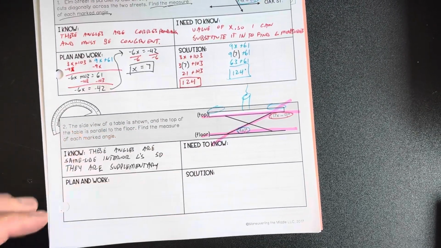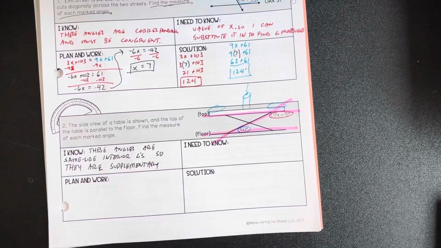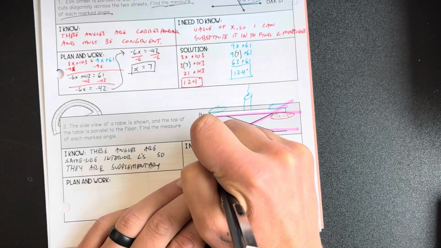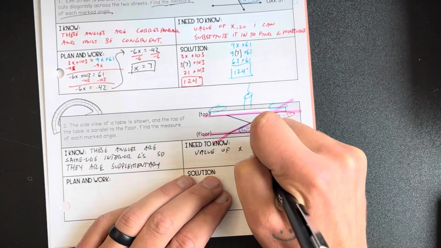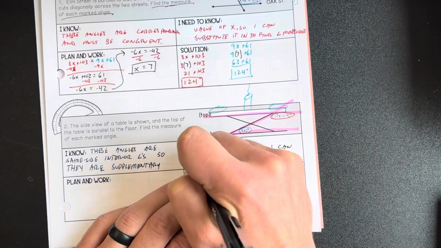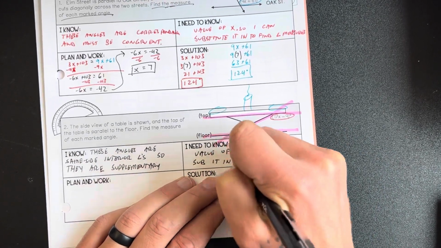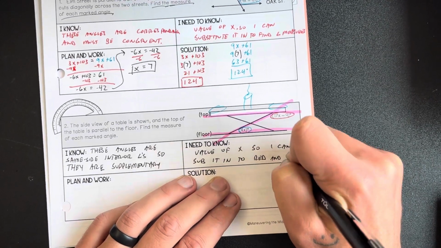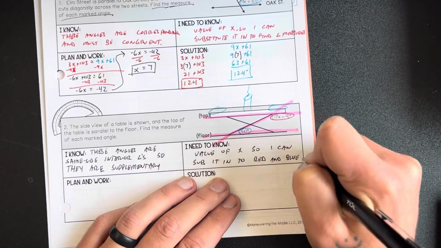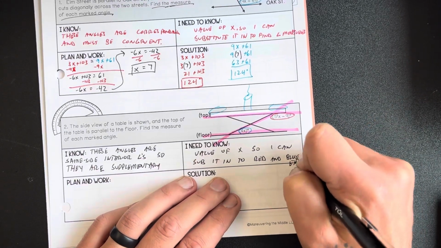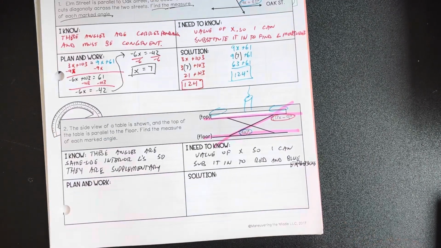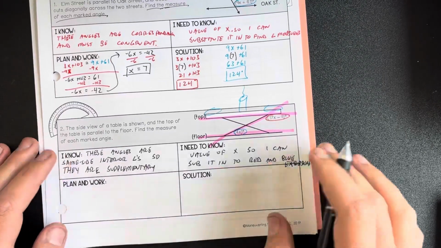They are supplementary because they are same side interior angles. What do I need to know? Just like before, the value of x. So I can sub it in to the red and blue expressions. You can just say sub it in to find angle measurements. That's over the top. It's true, but it's over the top. Okay, let's make a plan and show our work.